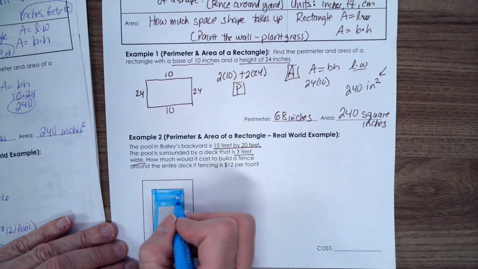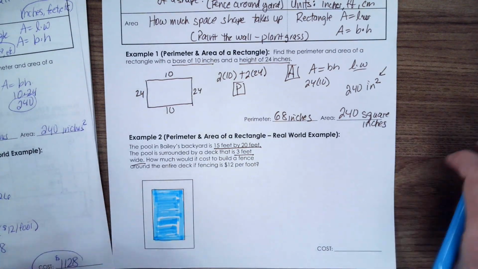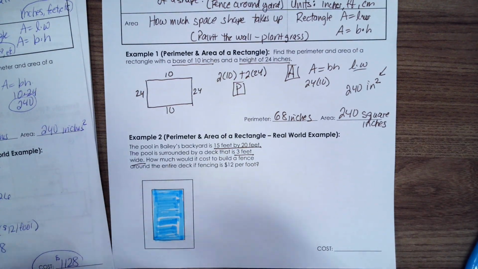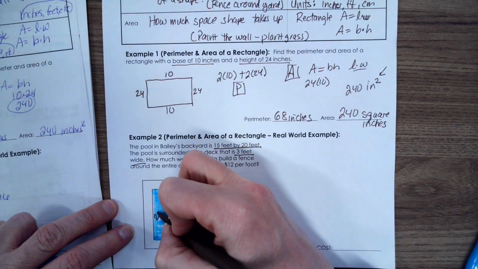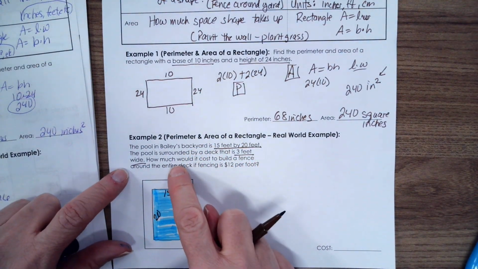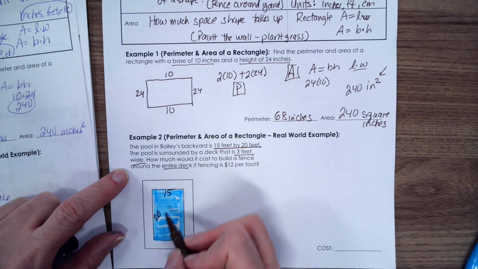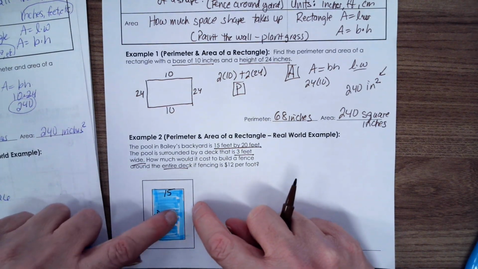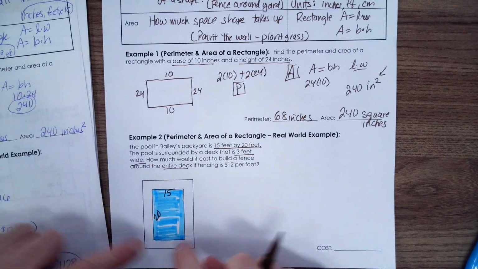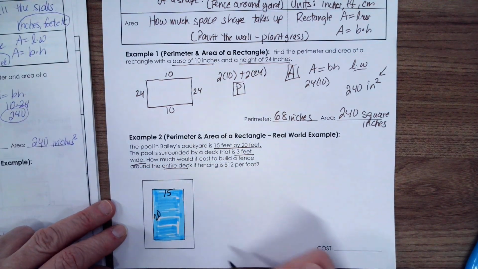All right, so this is your pool in here, okay? The inner rectangle is going to be 15 by 20. How much would it cost to build a fence around the entire deck? So now, the pool is 15 by 20, but as you can see, the deck goes around this side, this side, this side, and this side. So we have to make sure we understand the size of the outer measurement.